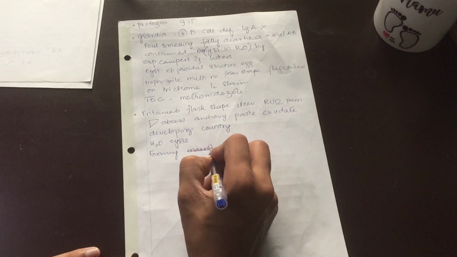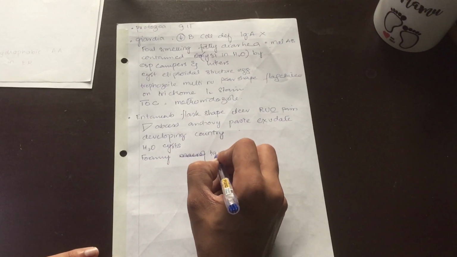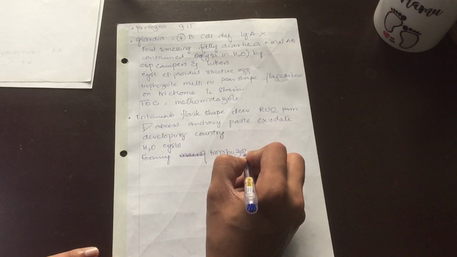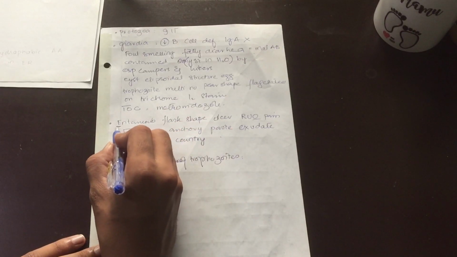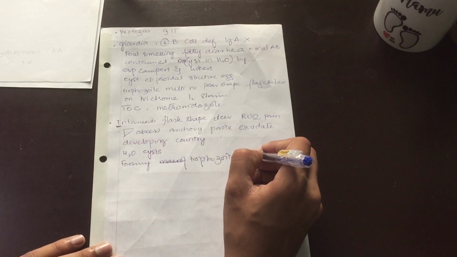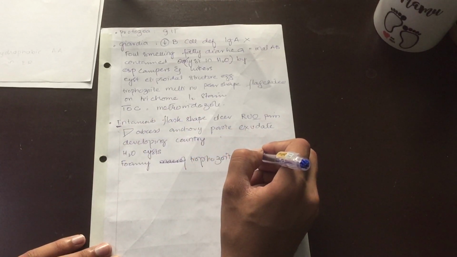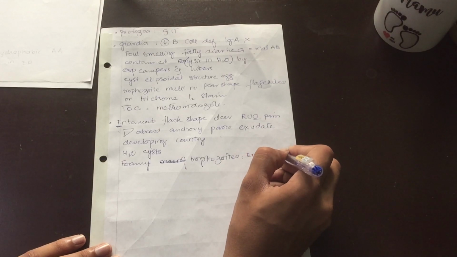Foamy trophozoites means E for Entamoeba, E for eating, E for erythrocyte. So foamy trophozoites are eating the erythrocytes or the RBCs.